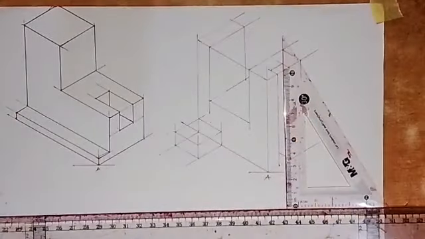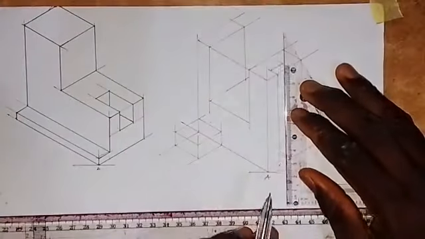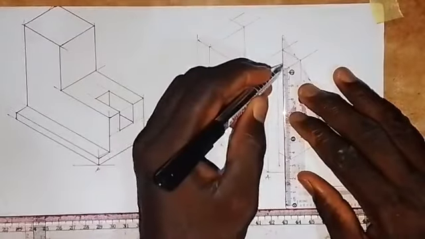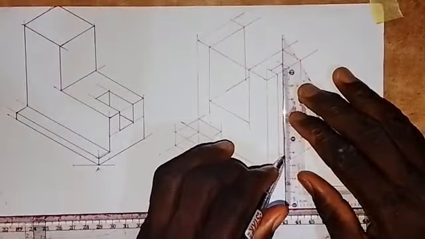So I will make it a thick line at once. So just come here and make it a bold line. So make the line a bold line like this. So draw it as a vertical line and make it bold. Let it touch this one.